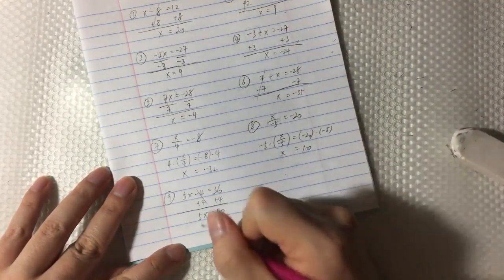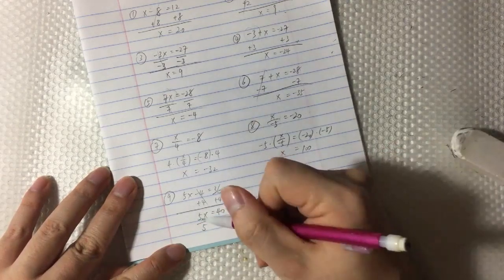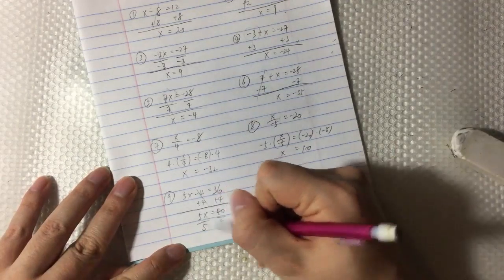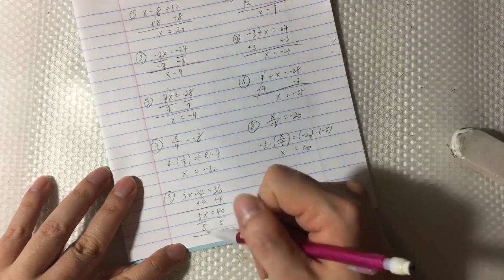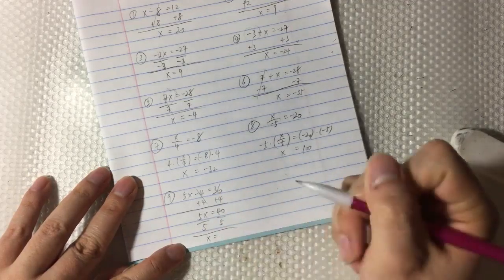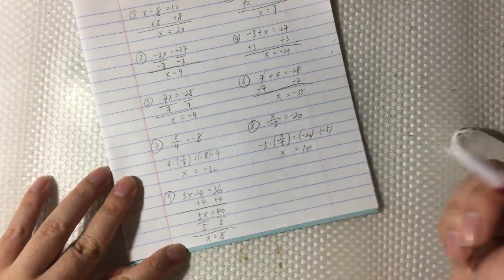To get x by itself, I divide both sides by 5. On the left side, the 5 on the top and the bottom get cancelled. We get x by itself. On the right side, 40 divided by 5 is 8.